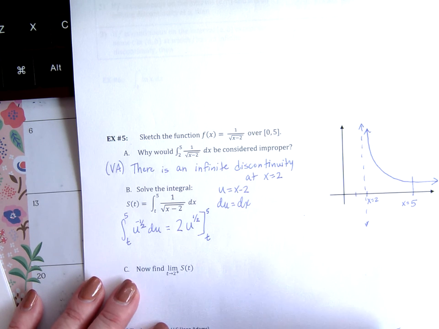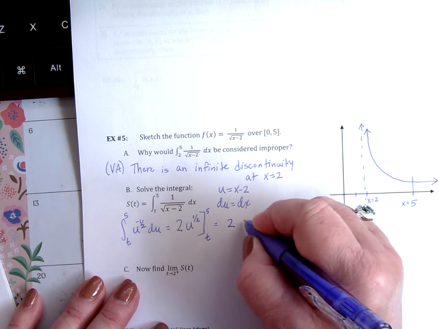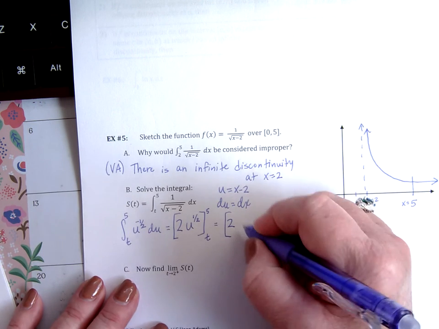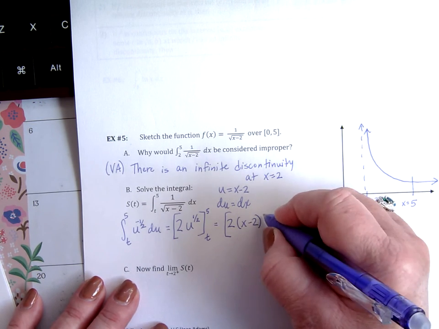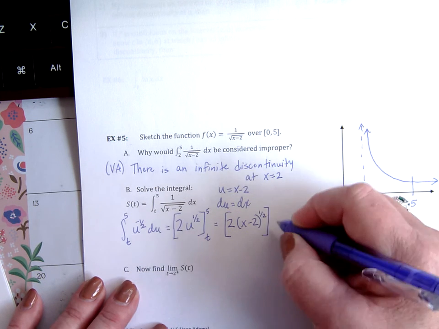Well, what is u? I can make this even better. So I've got 2 times x minus 2 to the 1/2 power, going from t to 5.